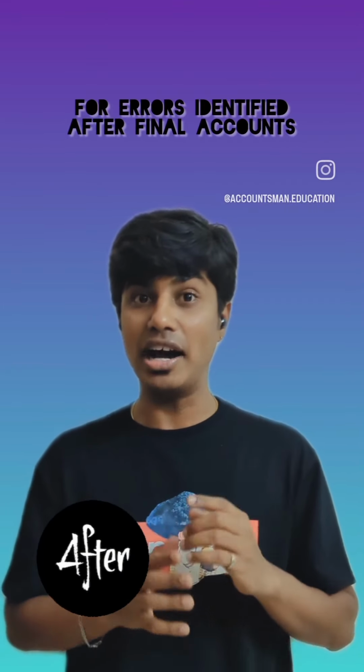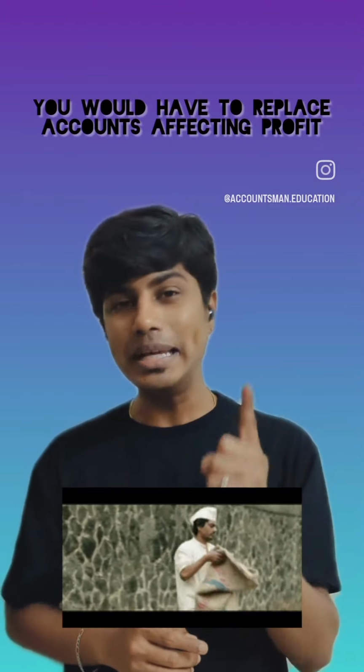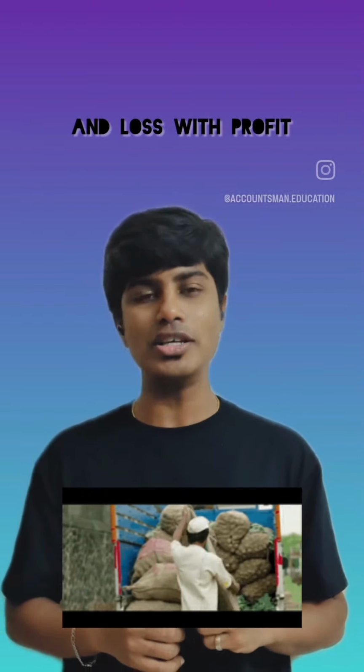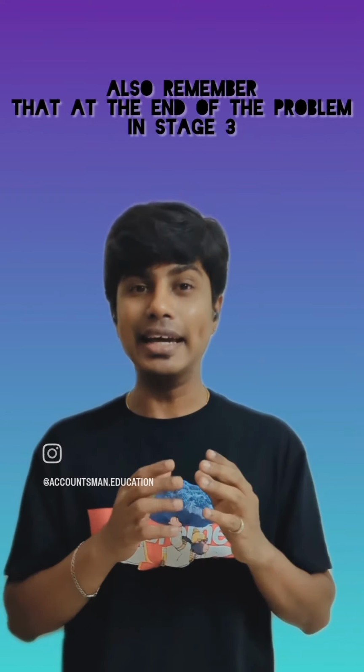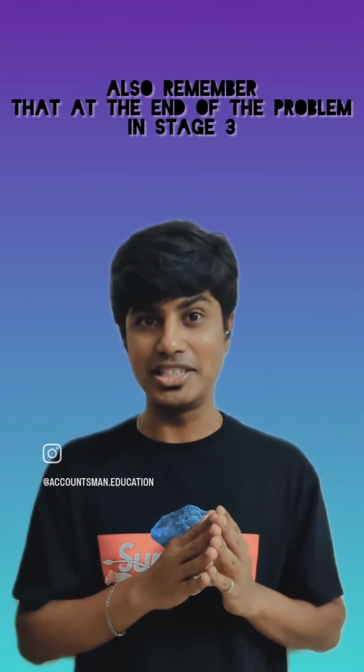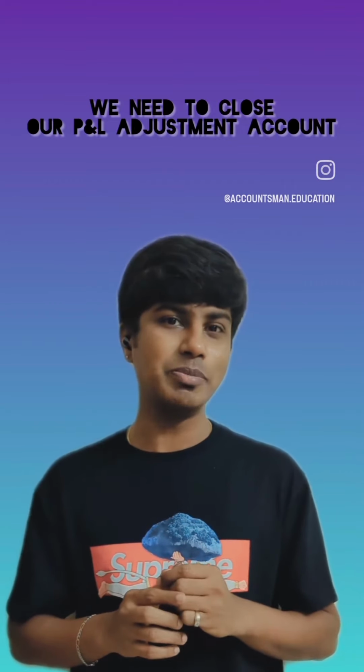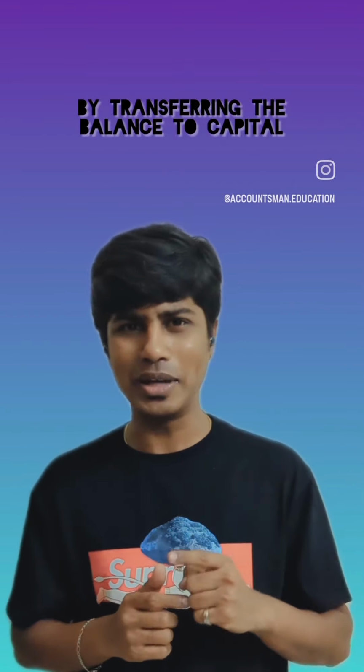For errors identified after final accounts, you would have to replace accounts affecting profit and loss with profit and loss adjustment account. Also remember that at the end of the problem in stage 3, we need to close our P&L adjustment account by transferring the balance to capital.